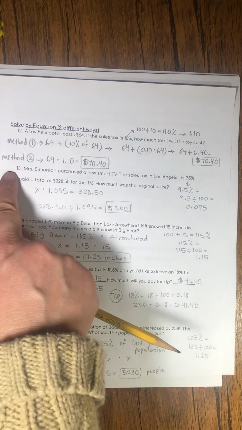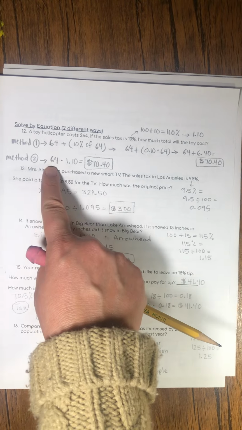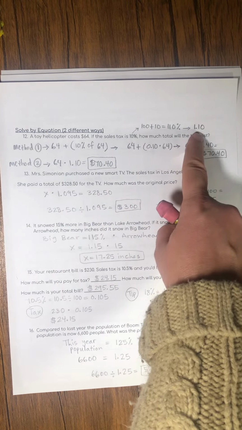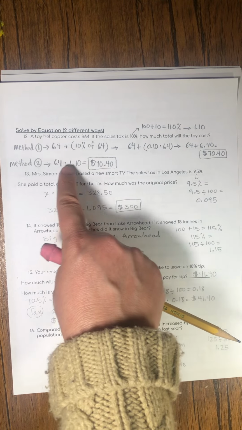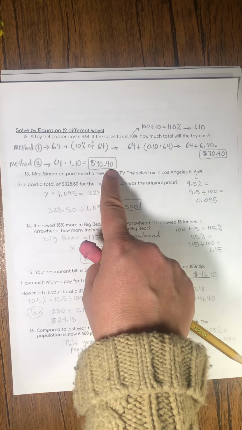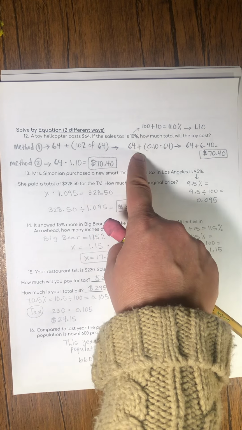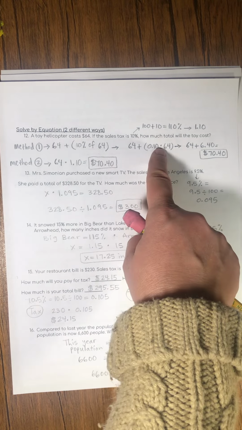The second strategy I can use, which gives me the answer right away, I can do 64 times 1.10. So this 1.10 is actually coming from here, the 110%. If I multiply these two, I will get $70.40 right away, and I don't need to add. So this is done in one step. This one is done in two steps.